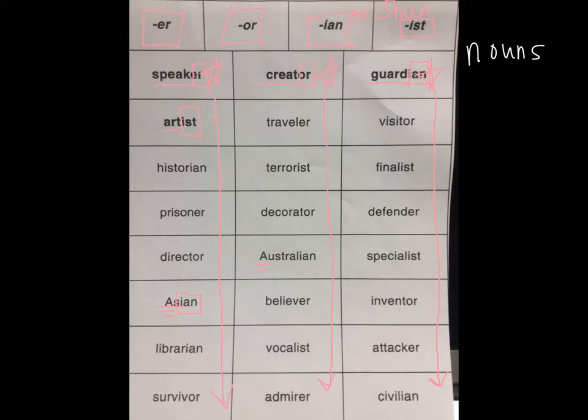Again, same with Australian. Australia is our base word. That is a proper name for a place. It's a country. And then adding IAN, Australian, that is a person who comes from Australia.